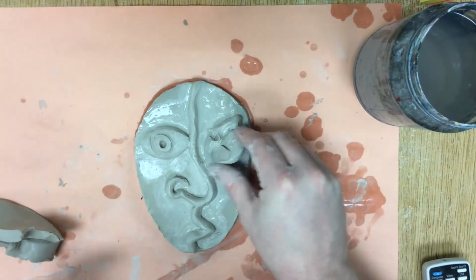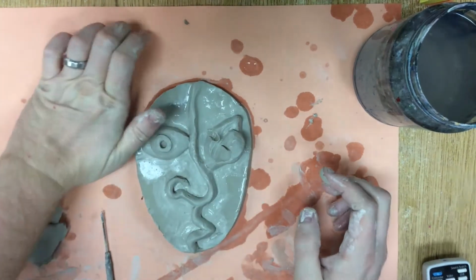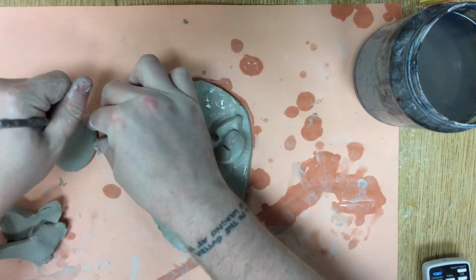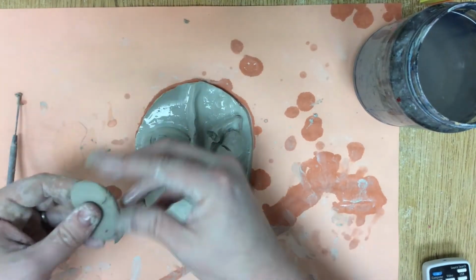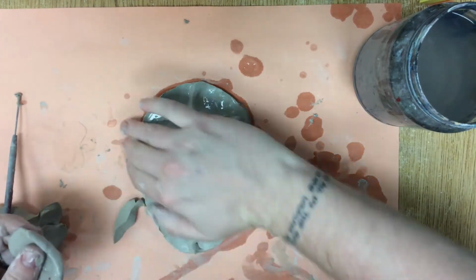Beyond just the standard eyes, nose, mouth, I can think about adding other features. I can add ears, I can add hair, I could add accessories like put a bow on its head or give it a hat on its head. I could give it all sorts of things.